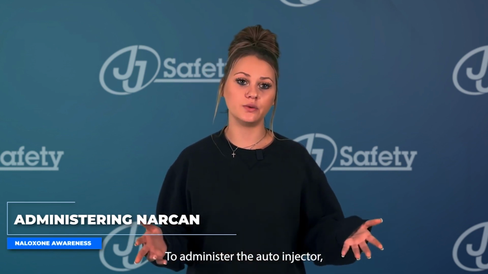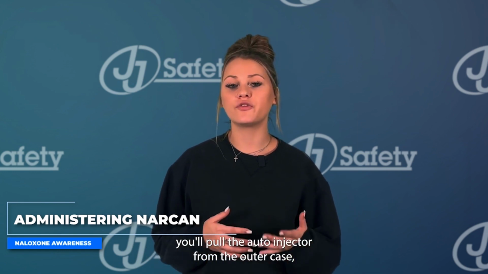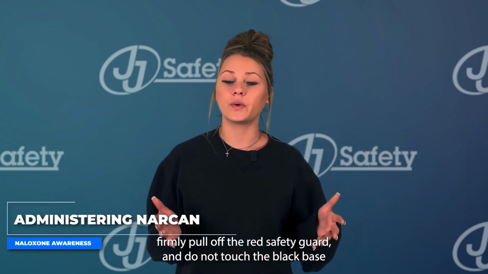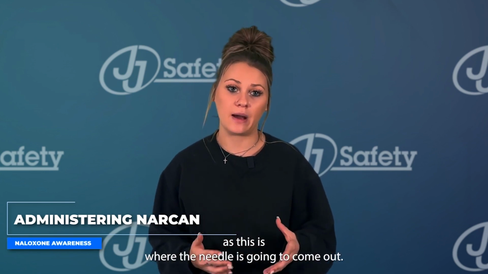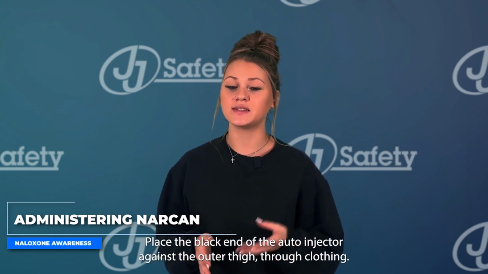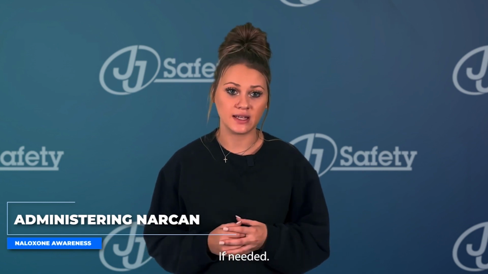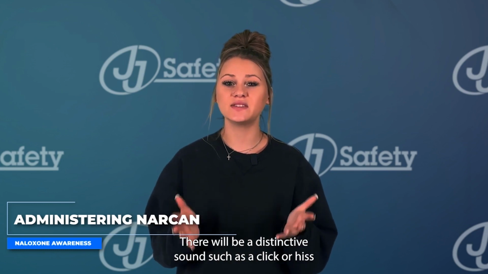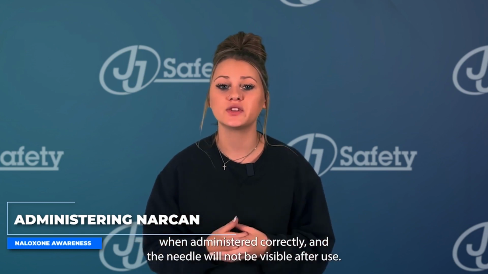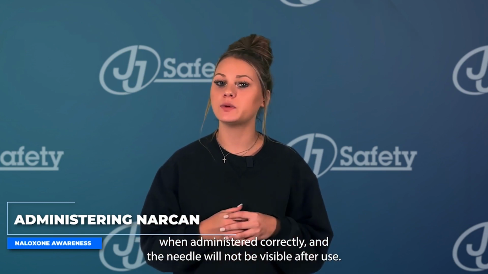To administer the auto-injector, pull the auto-injector from the outer case. Firmly pull off the red safety guard and do not touch the black base, as this is where the needle is going to come out. Place the black end of the auto-injector against the outer thigh, through clothing if needed. Press firmly and hold in place for 5 seconds. There will be a distinctive sound such as a click or a hiss when administered correctly, and the needle will not be visible after use.